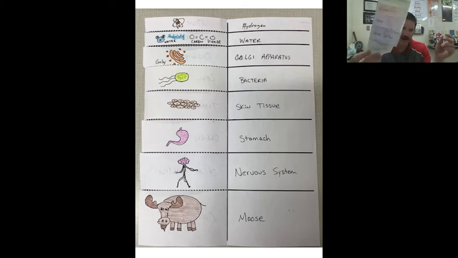We're working on making up these different levels of organization so that we always have these things handy and nifty, and that we've got our own examples. Now, for your examples at home, you just cannot copy mine. You need to come up with your own examples for each one of the levels. So these eight things that you see on the board, or on the video, you cannot use: hydrogen, water, Golgi, bacteria, skin tissue, stomach, nervous system, moose.